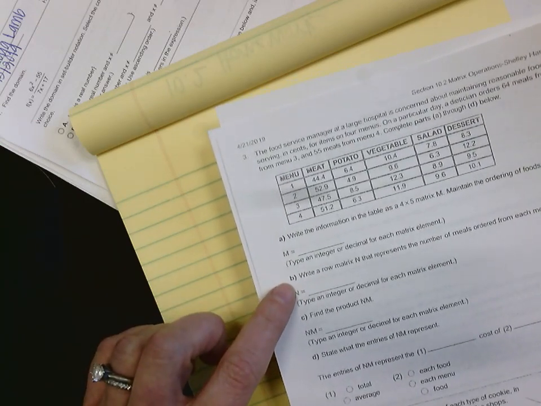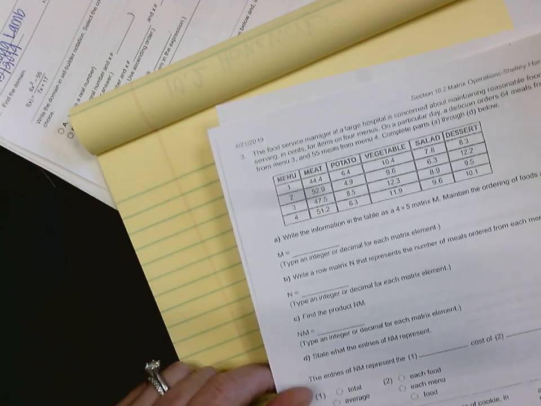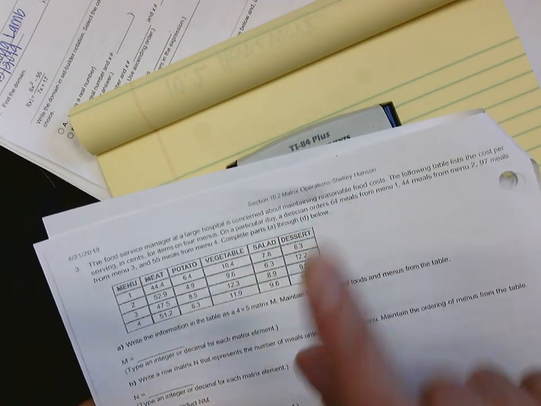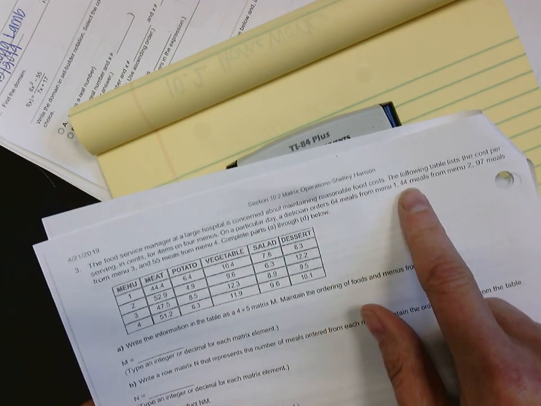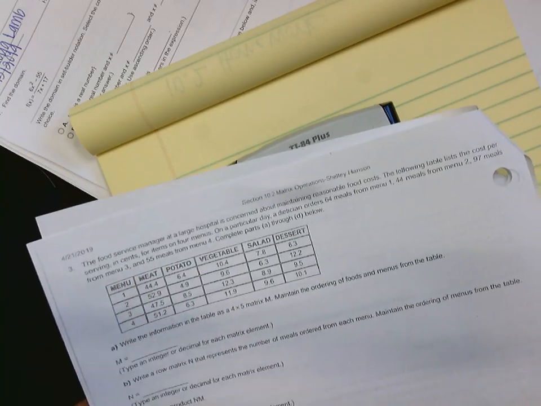The second part says, write a row matrix N that represents the number of meals ordered from each menu, which is given to you up in the problem. So I'm going to make a 1 row with these columns. So 64, 44, 97, and 55.